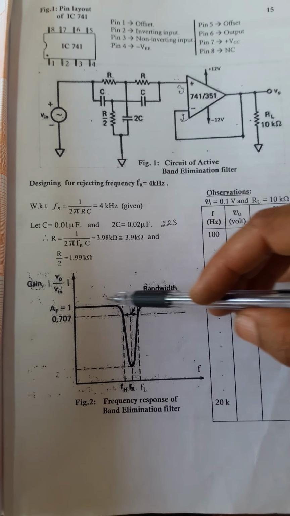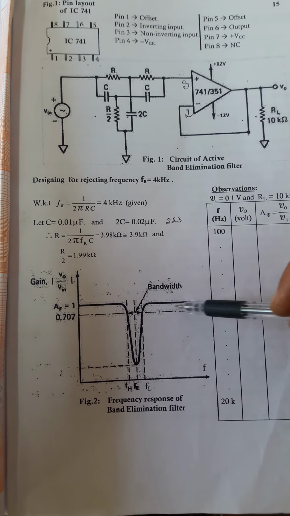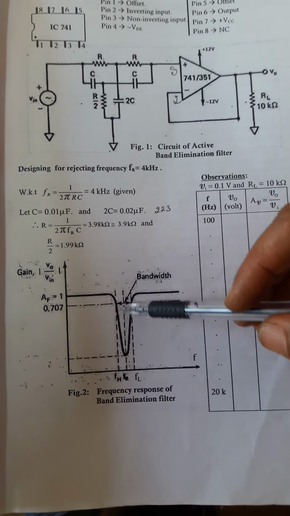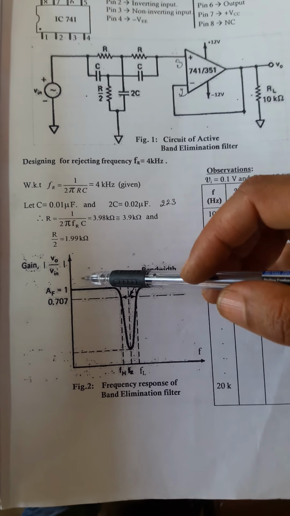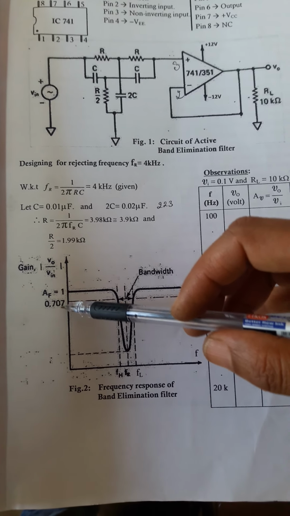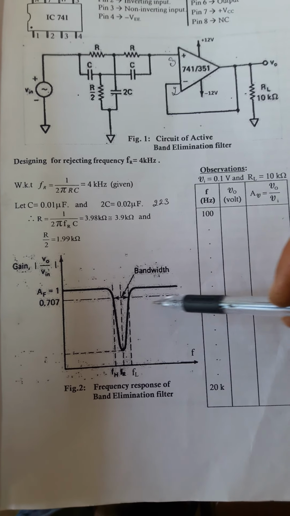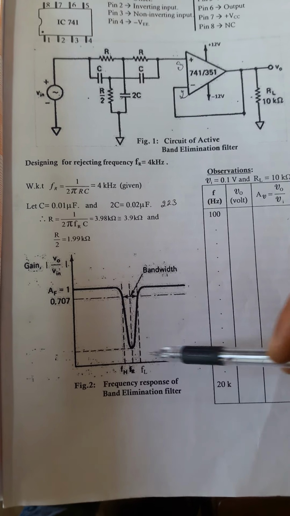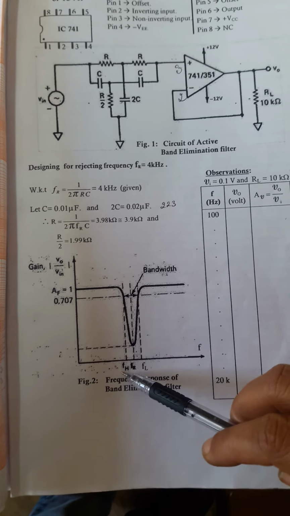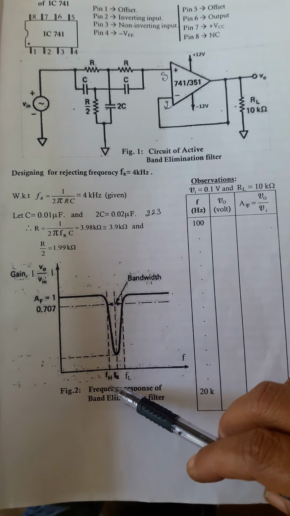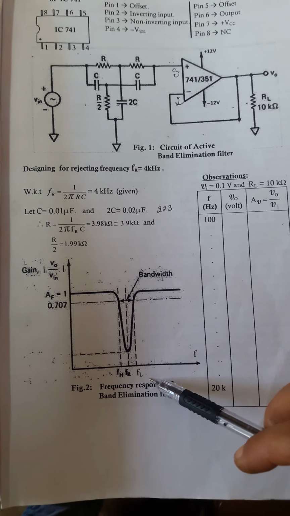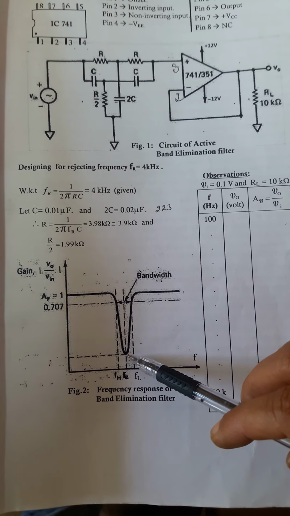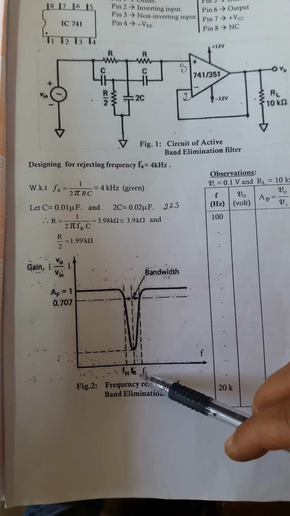So this is the nature of the waveform we observed from the readings we plotted from our tabular column. The maximum value is 1, and at 0.707 we have the cutoff frequency. At this point we drop to the x-axis, where we have the frequency. This is called the higher cutoff frequency FH, and this is the lower cutoff frequency FL. The middle of these two, the center point where we have the minimum, we call FR.